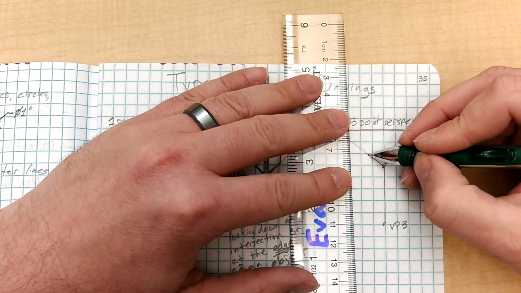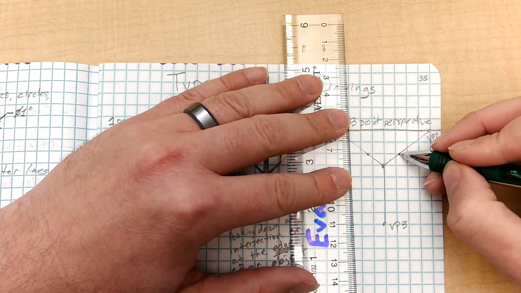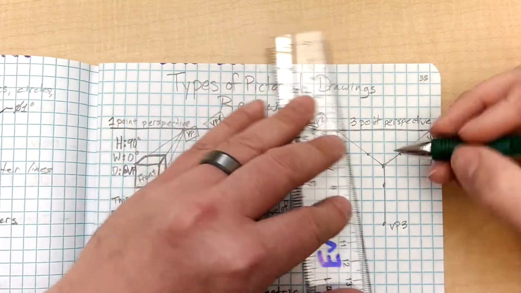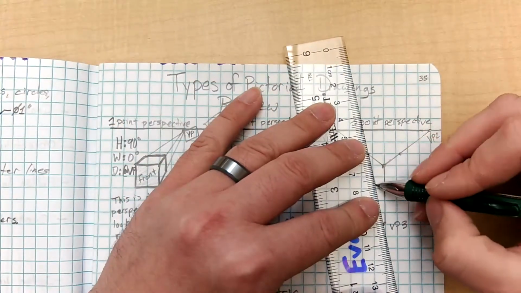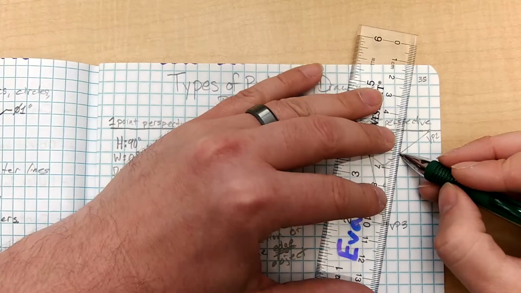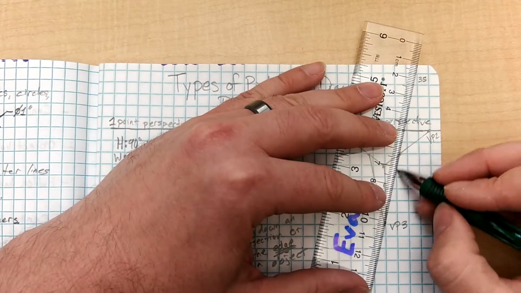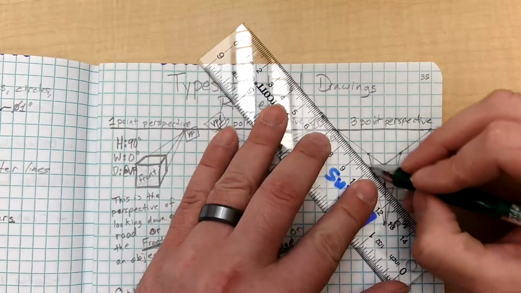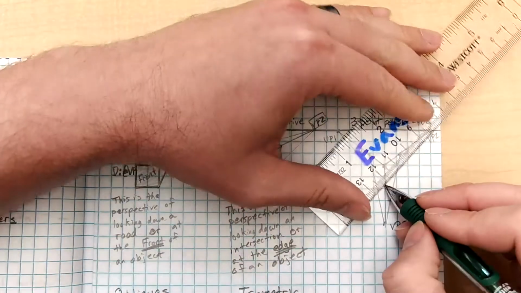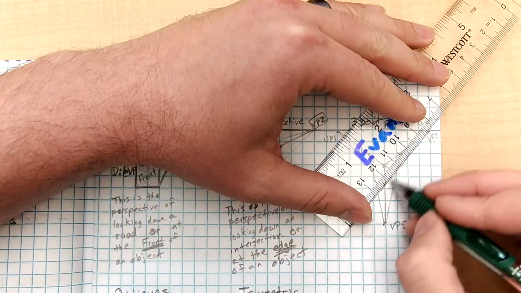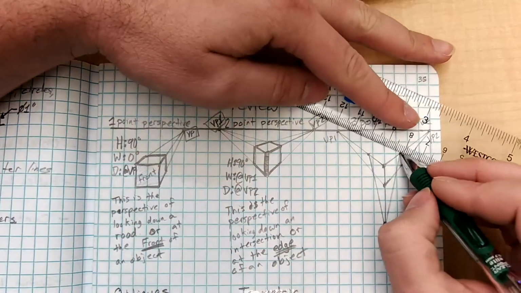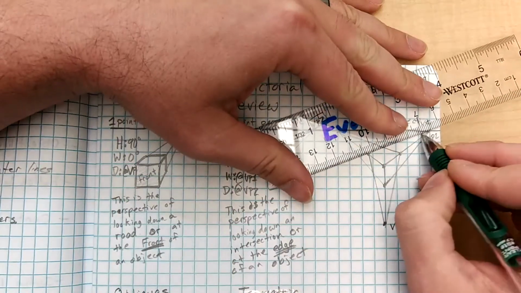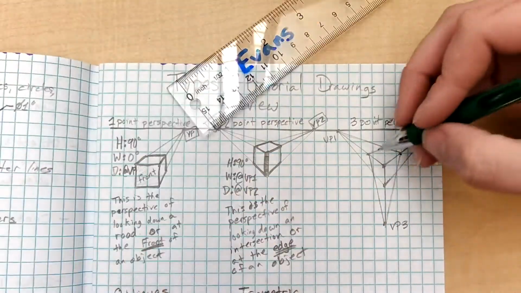So let's pick out the lengths of our object here. Hopefully this turns out good. Alright, I think we did okay.